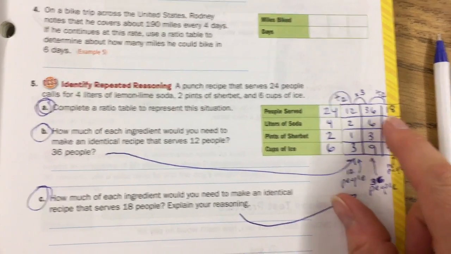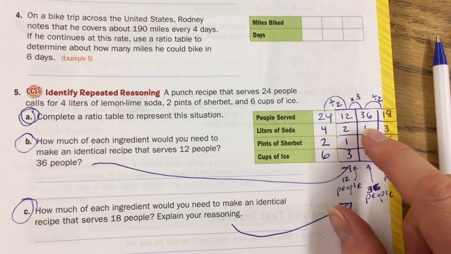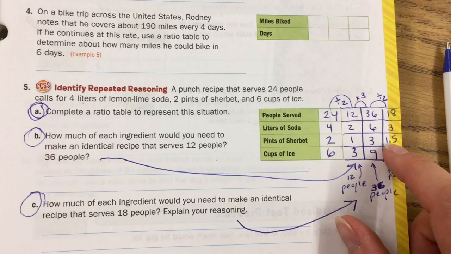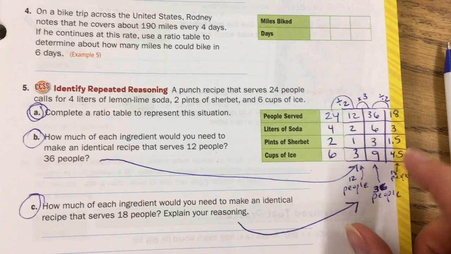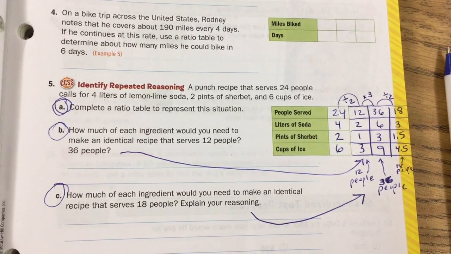Then you can go up to 18 people because 36 divided by 2 is 18. So 6 divided by 2, that's 3 liters of soda. 3 divided by 2, 1.5 pints of sherbet. 9 divided by 2, 4.5 cups of ice. So there's your table for number 5.